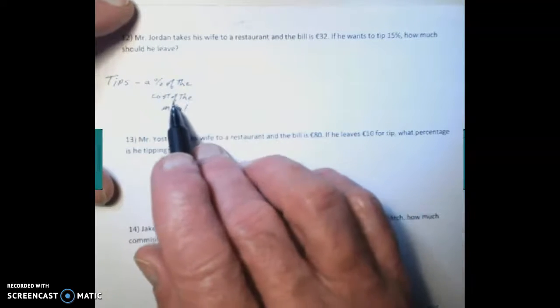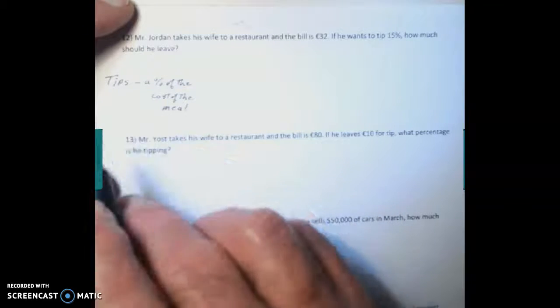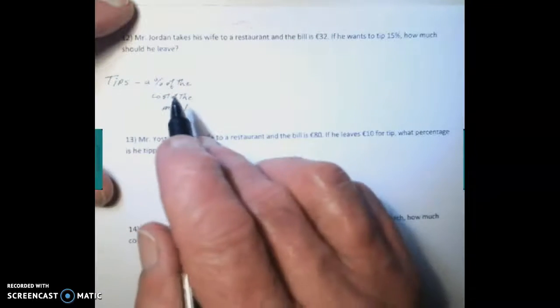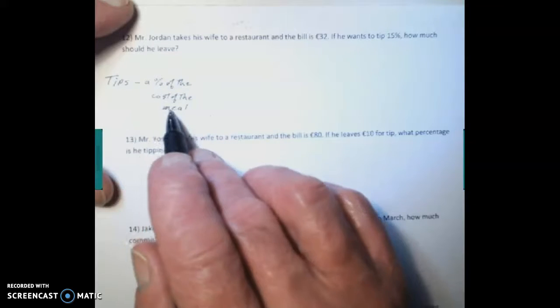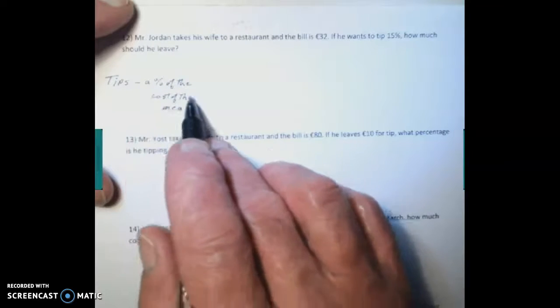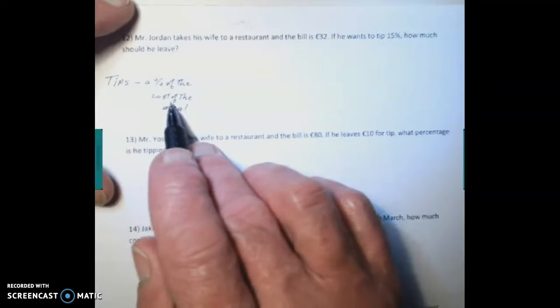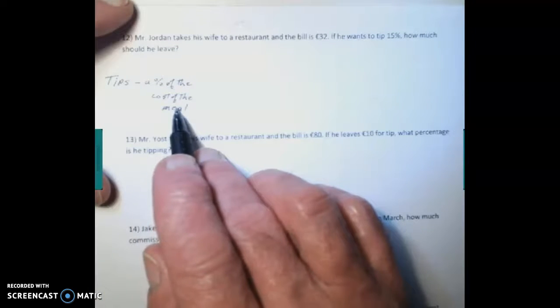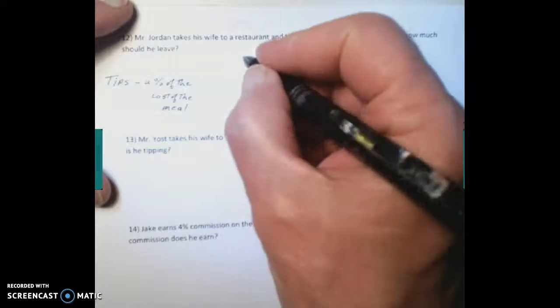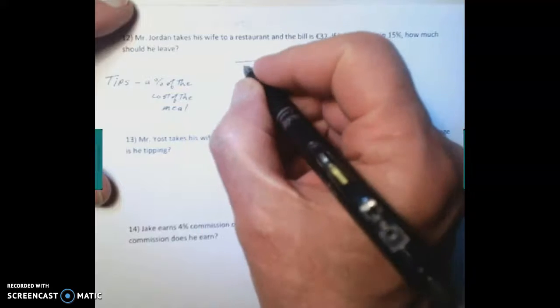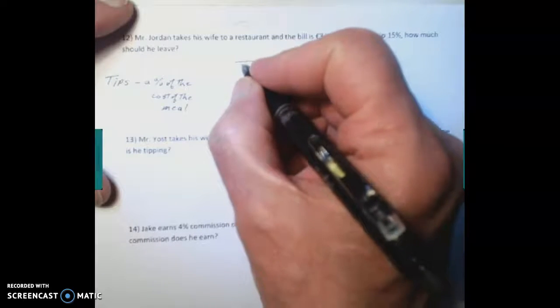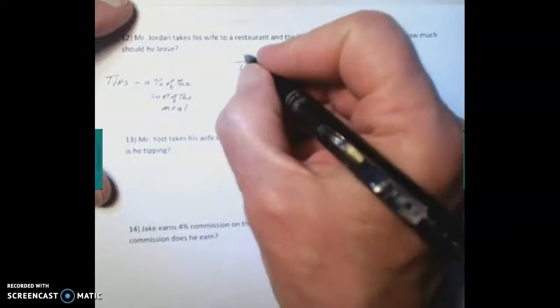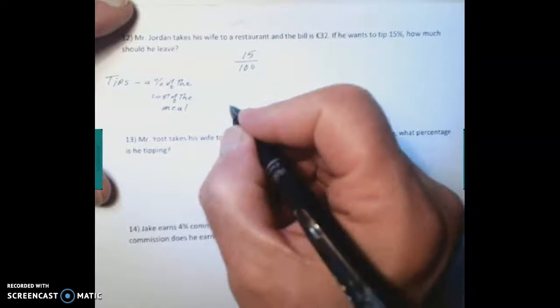Main thing to understand about this, when you're calculating your tip, the extra amount that you want to leave for your server, you normally figure it as a percent of the cost of the meal. So the tip is the part, the cost of the meal is the whole amount. 15%, again, we're going to do the percent proportion. So we're going to say it's 15 over 100.